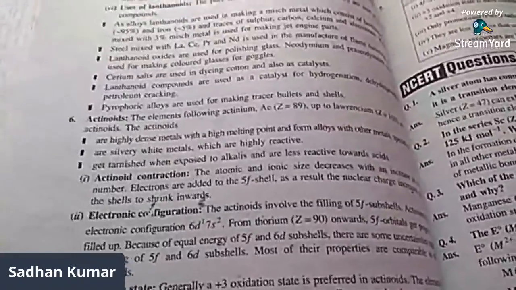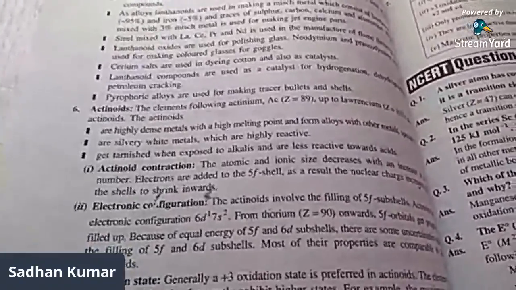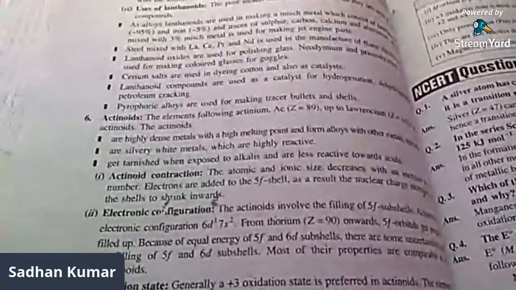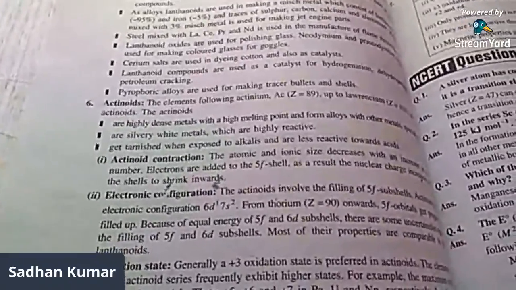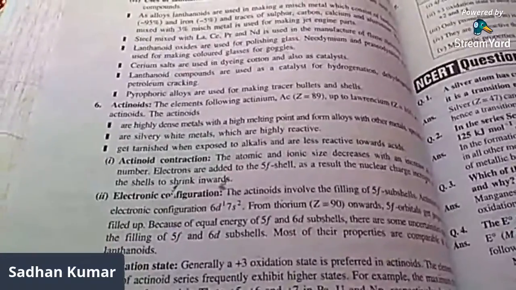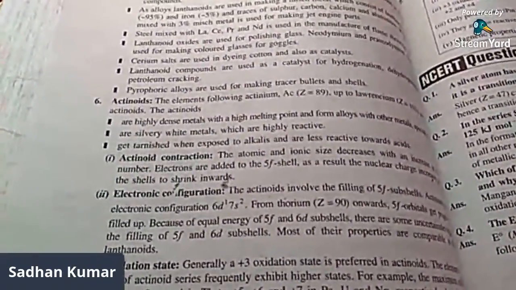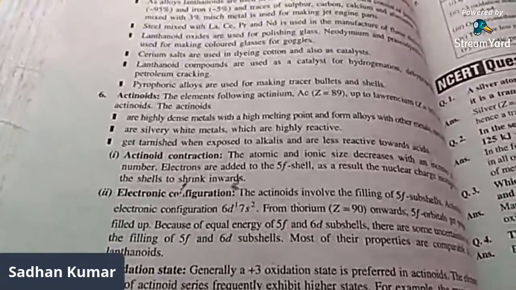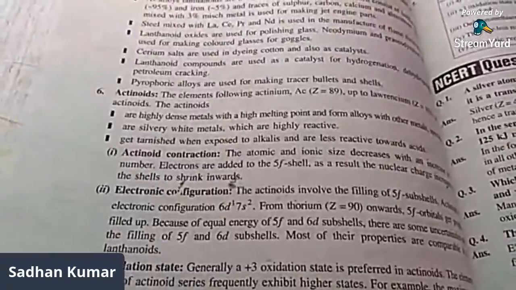Oxidation state: generally, the +3 oxidation state is preferred in actinoids. The elements in the first half of the actinoid series frequently exhibit higher states. For example, the maximum oxidation state increases from +4 in thorium to +5 in Pa, and +6 and +7 in uranium and neptunium respectively, but decreases in the succeeding elements.